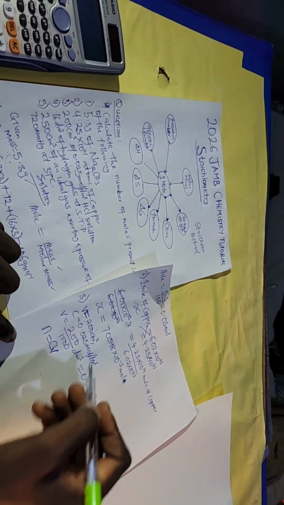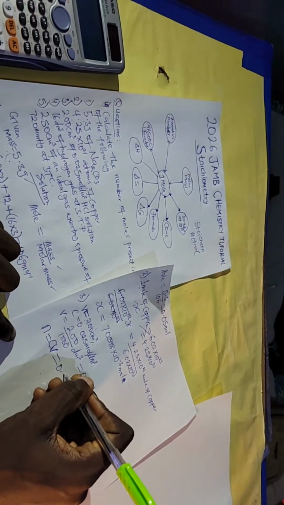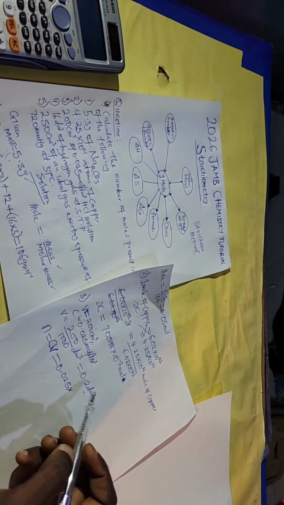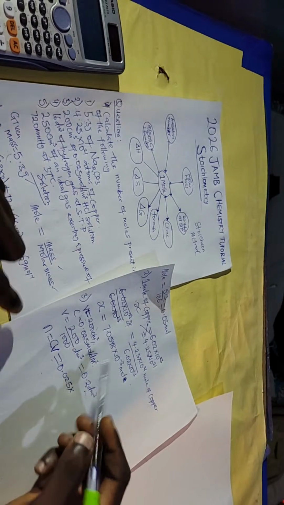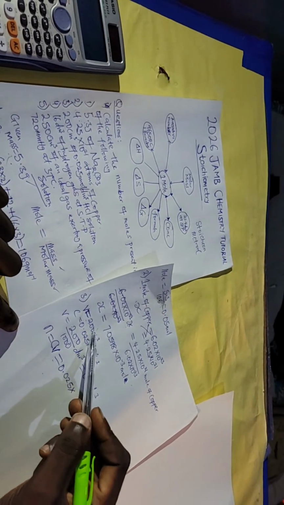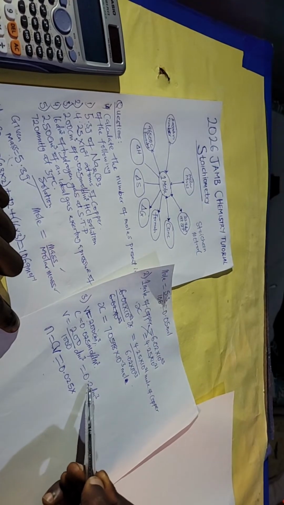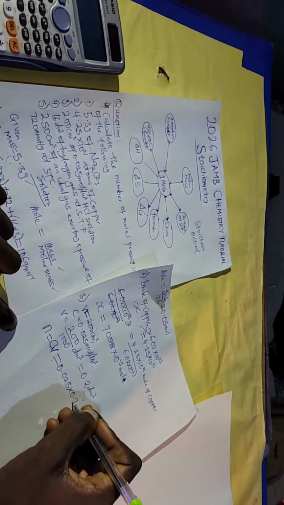So our concentration is given to be this. So we have 0.025 times the volume, and the volume is given to be what? We have calculated the volume, converted it from centimeter cube to dm cube. So the volume now is 0.2. So that will be times 0.2.